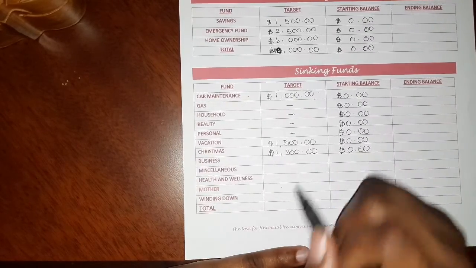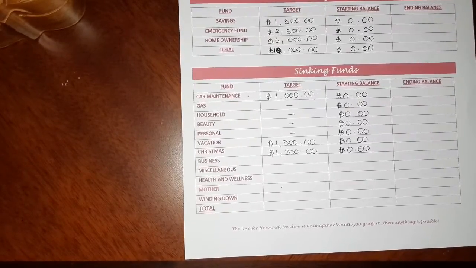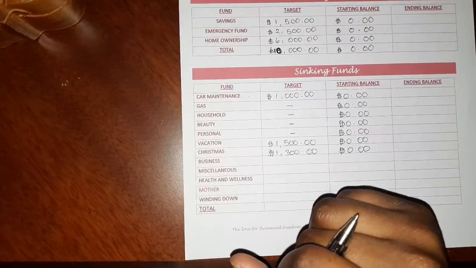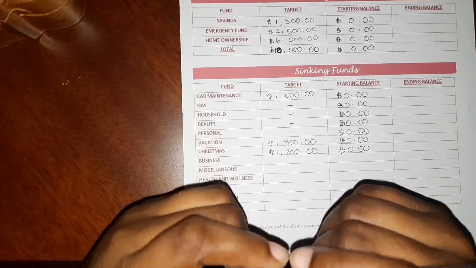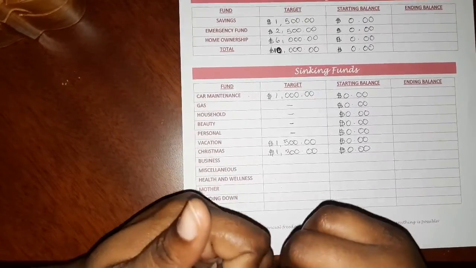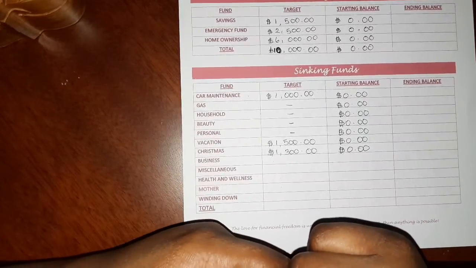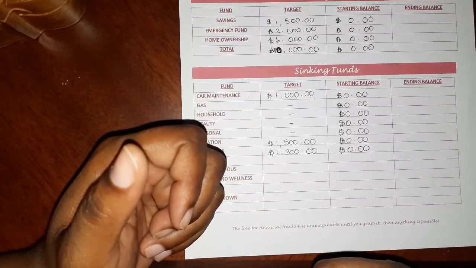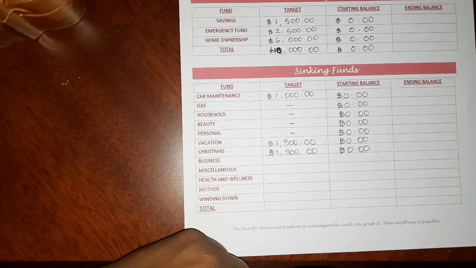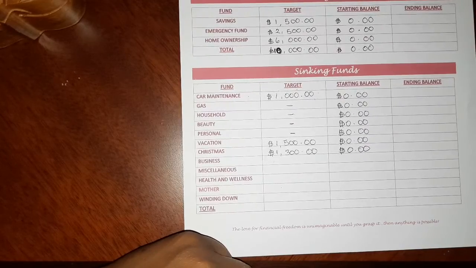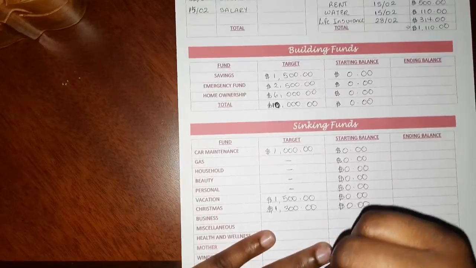Miscellaneous. Business. I almost skipped business. I will set a target for business because although my business is registered in Barbados, I want to be able to always have funds for that in the event that I want to invest more into it. If there's anything that I need to do for it, I can have that extra funds set aside for that.